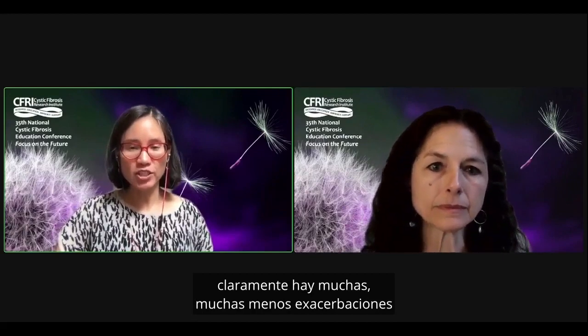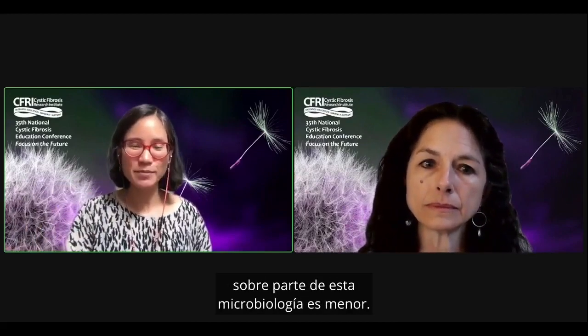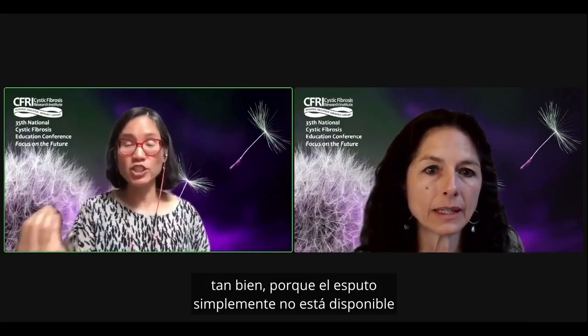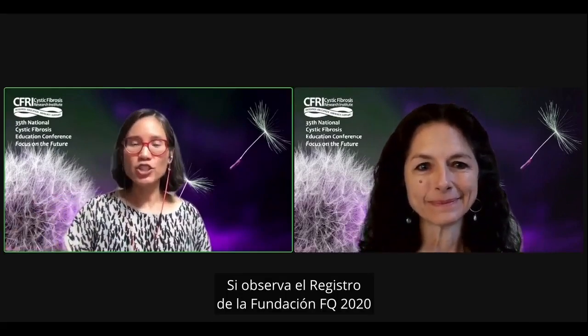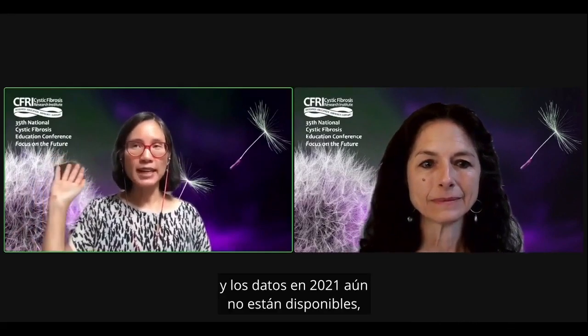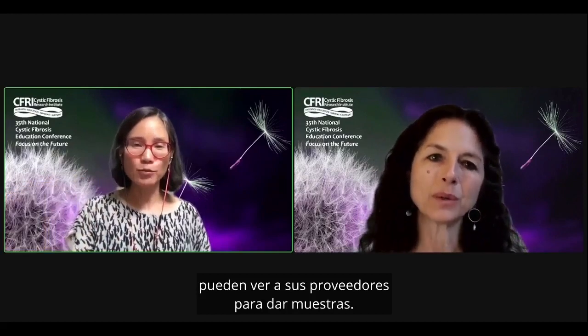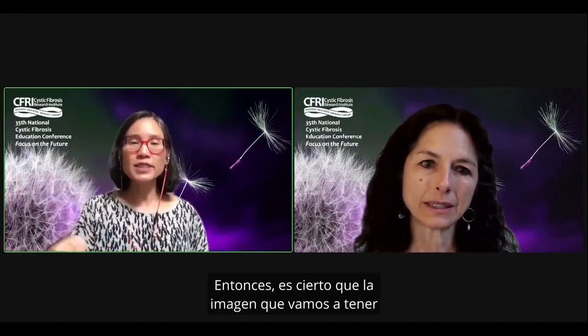In terms of the exacerbation, clearly there are much fewer exacerbations, and therefore the need to act on some of this microbiology is less. Now, with that, though, there is, as you mentioned, perhaps a bias in terms of not being able to culture them nearly as well, because sputum is just not available. And put on top of that COVID, if you look at the CF Foundation registry, 2020, and the data in 2021 is not available yet, but there's a huge drop in clinic visits, and so patients are not even able to see their providers to give samples. So it is true that the picture that we're going to have is biased by both those things.